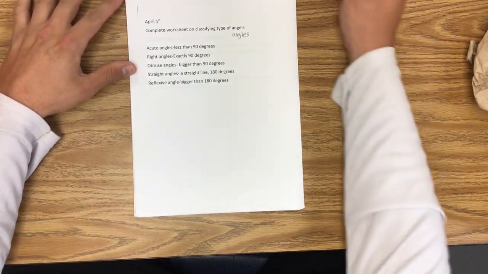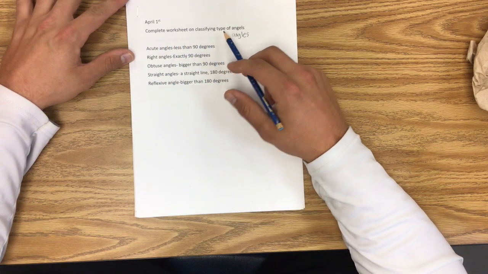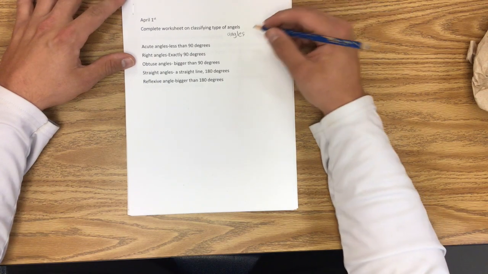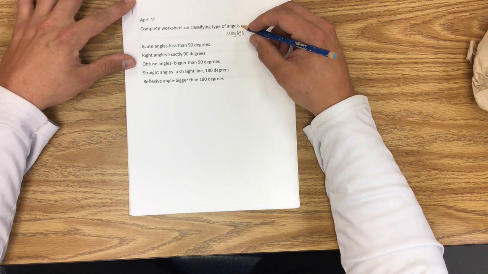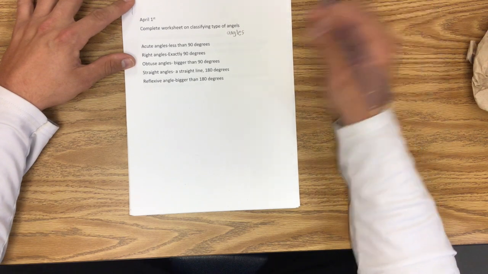So, geometry. April 1st, complete worksheet on classifying types of angles. Looks like Mr. Alt made a typo. Or did he do it on purpose to teach you a lesson about how close angels and angles are spelled?